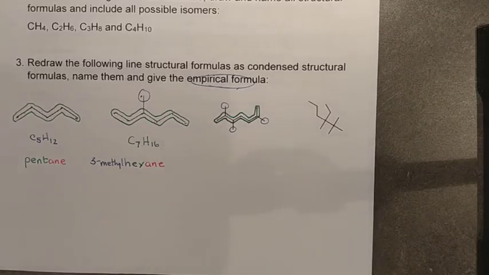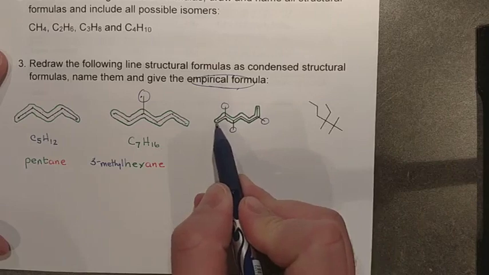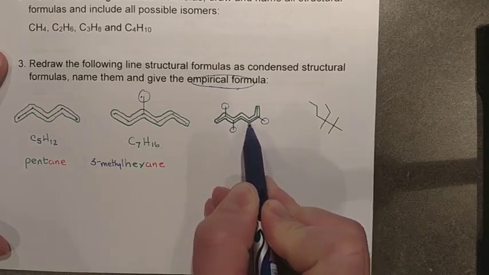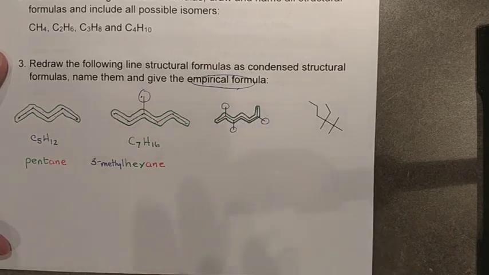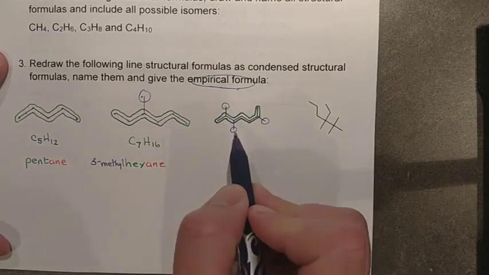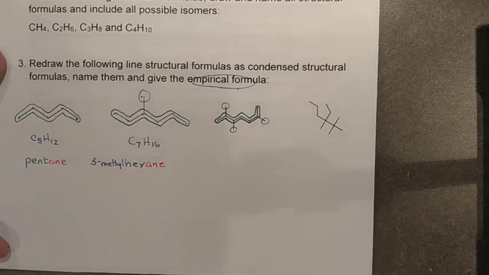Okay, so I've got this one started for us. First thing we want to do is just count all the carbons that are there and figure out what the empirical formula will be. In the longest chain, 1, 2, 3, 4, 5, 6, 7, one for every zig and zag. I have 7 there, plus 1, 2, 3 more for all the different branches.